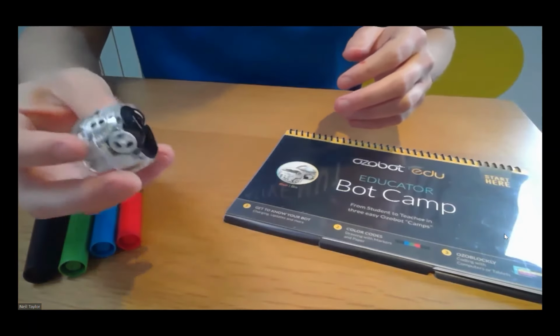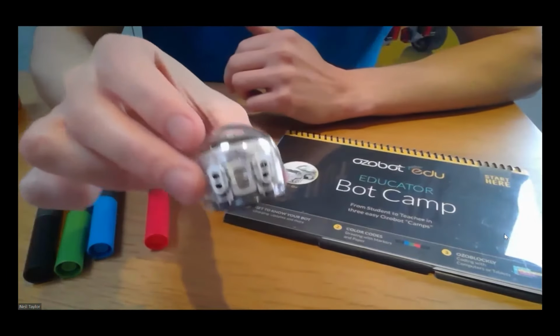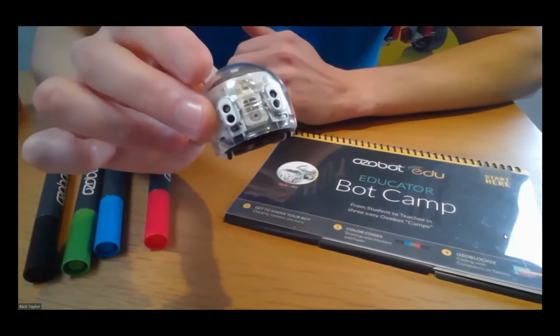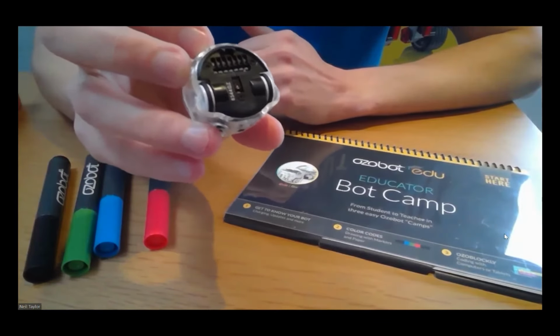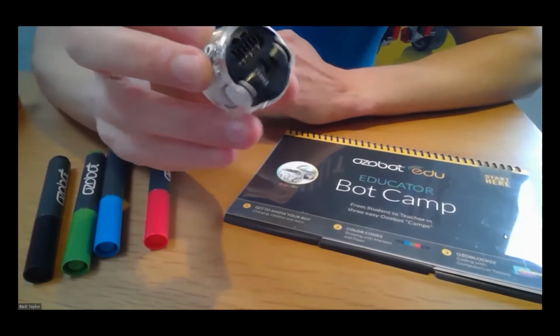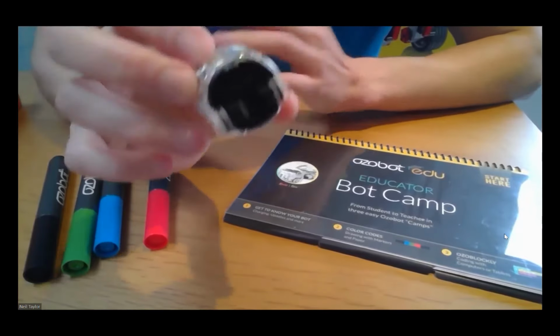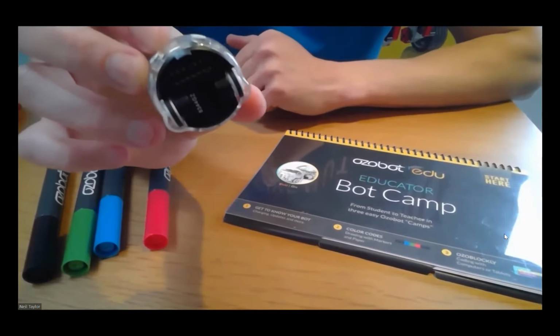So going back to the robot itself, to talk through the sensors you've got to work with, on the bottom here, you've basically got a color sensor and line sensor. So that's what we use also to get it to follow the code that we're creating with those different color marker pens.